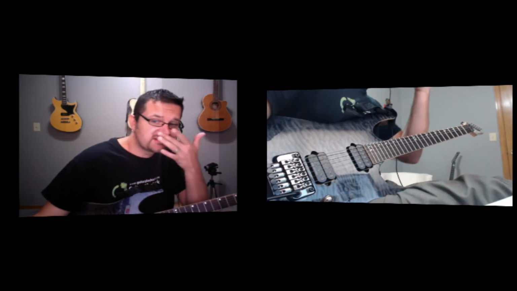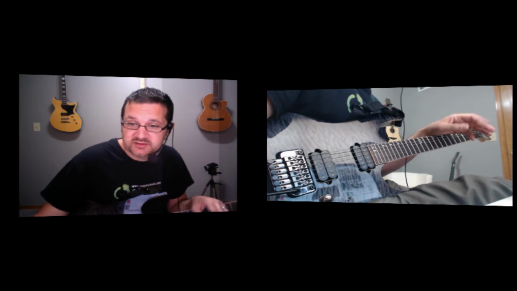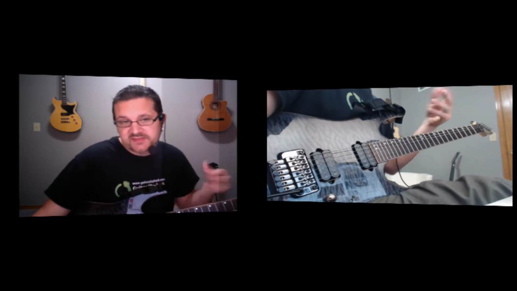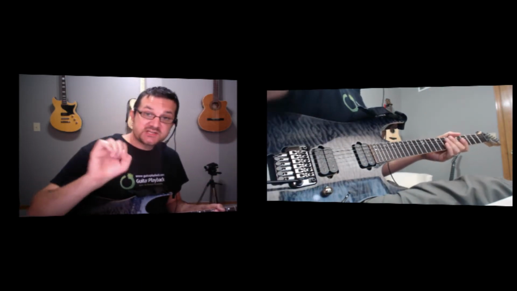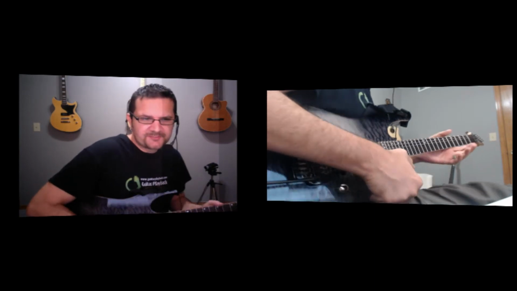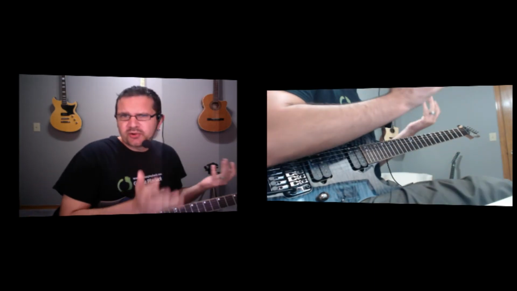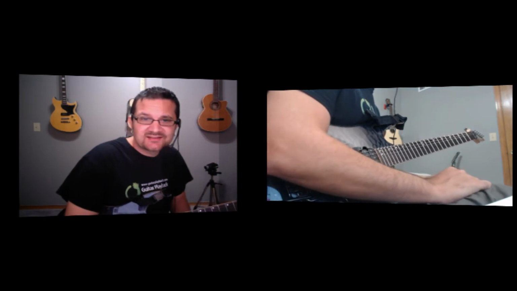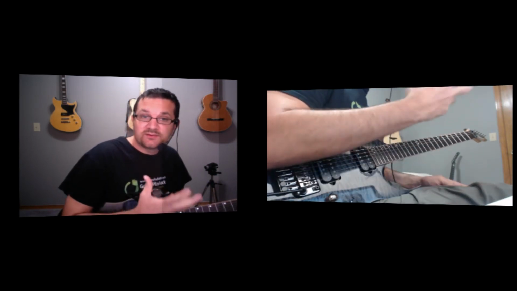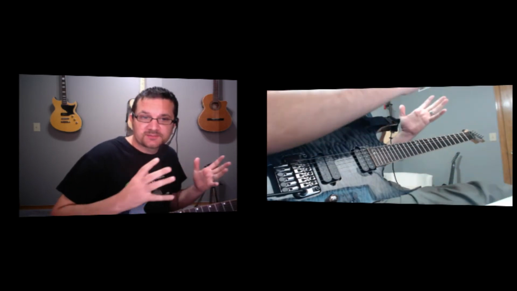It works. Again, it's not super flavorful, but it works. And I could do the same with the Aeolian. So Dorian, Phrygian, and Aeolian share 5 notes in common. Now that is playing modal, but that is not making full advantage of the modal characteristic.